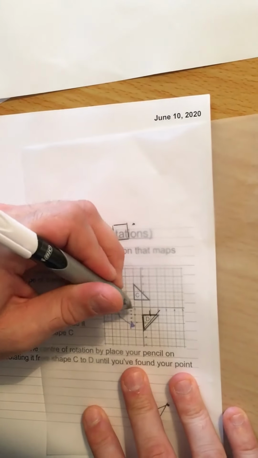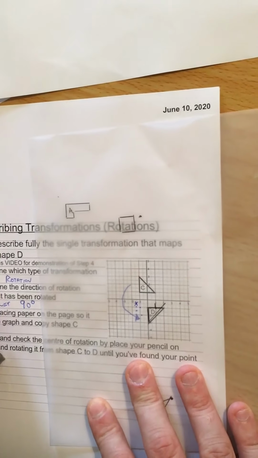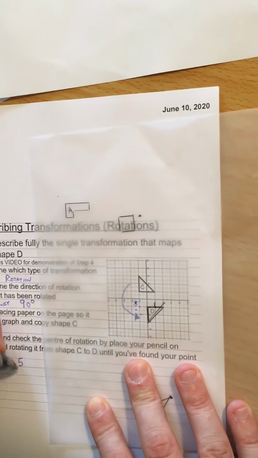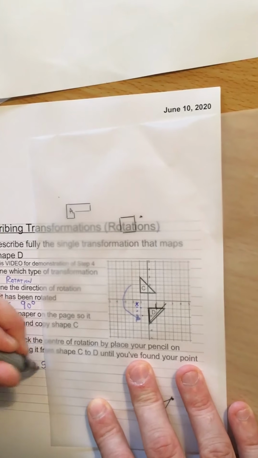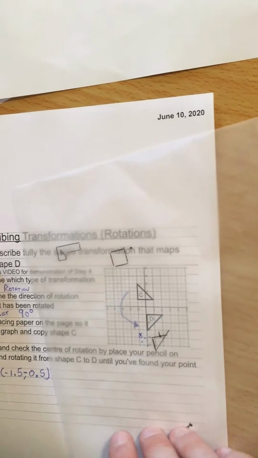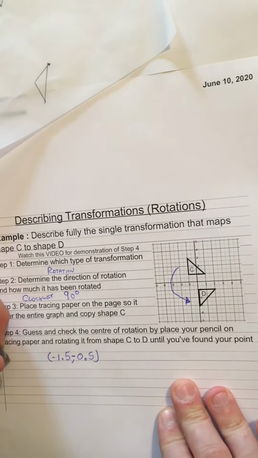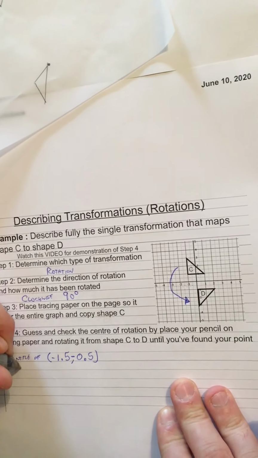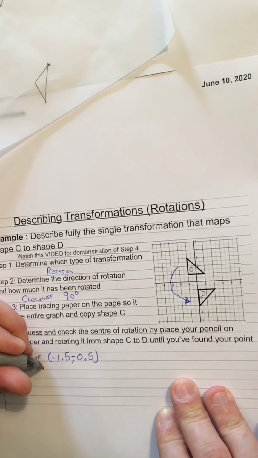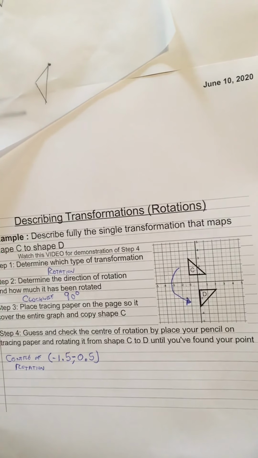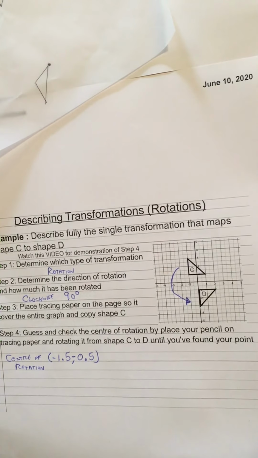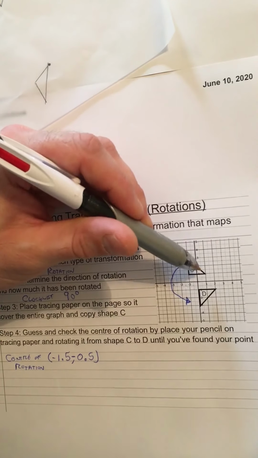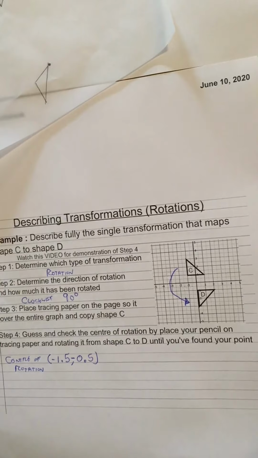So, that ended up being our point at negative 1.5 in x and negative 0.5 in y. So we could say our center of rotation is this point. Most of the time you won't have little half square grids, so they'll land on 1, 2, 3, 4, 5, 6 integer values rather than decimal values. I chose this just to show this as kind of the hardest you could get.